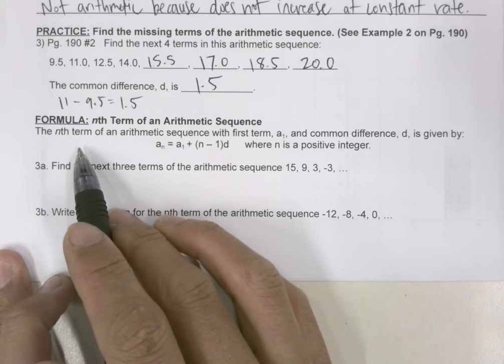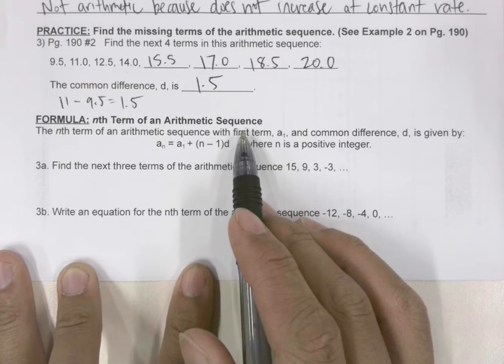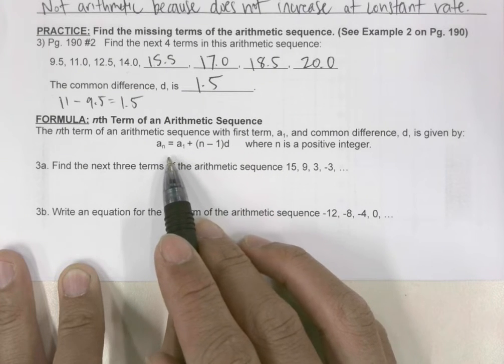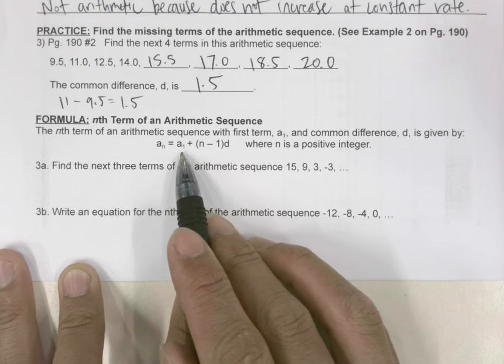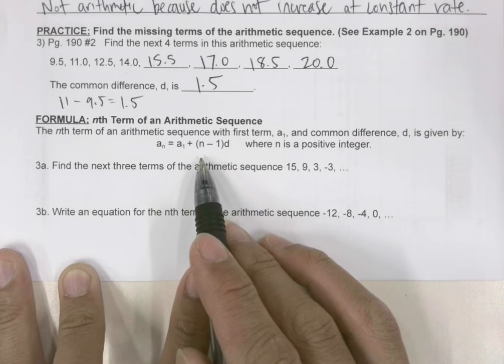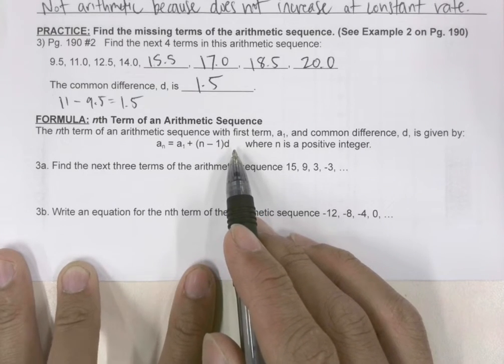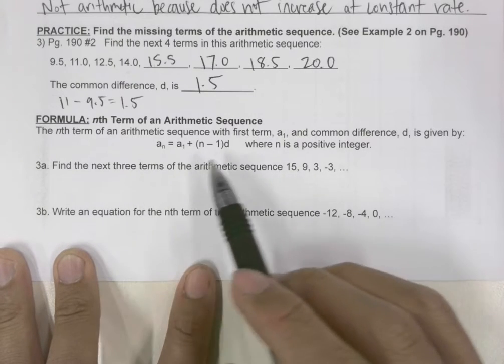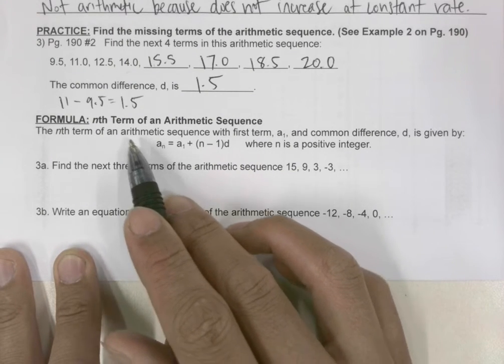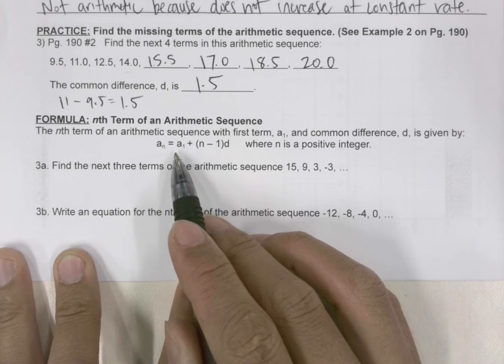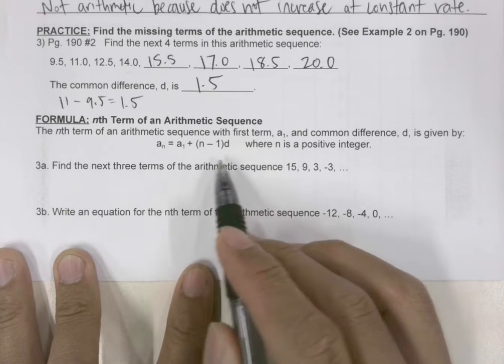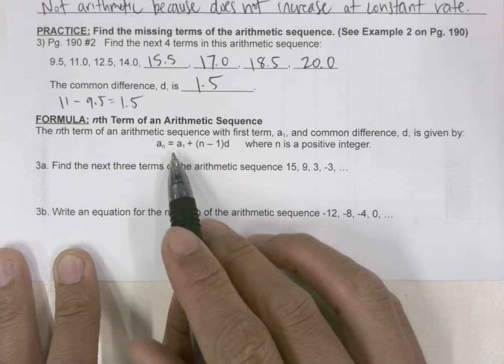So what's the formula for finding the nth term in an arithmetic sequence? We have this formula: a sub n is equal to a sub 1 plus the difference of n and 1 times d. So what are all these terms? Well, a sub n is the nth term in the arithmetic sequence. In order to calculate that, we need all the terms on the right side of the equal sign. We need all the variables.